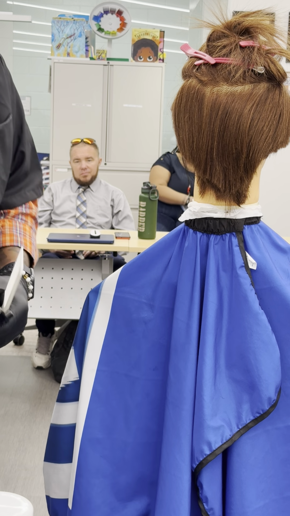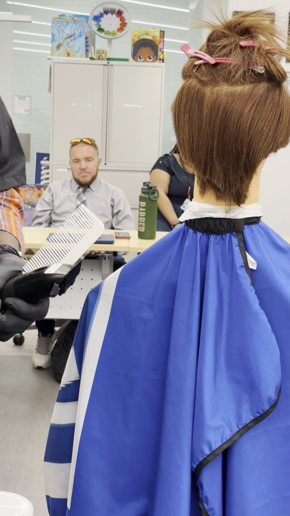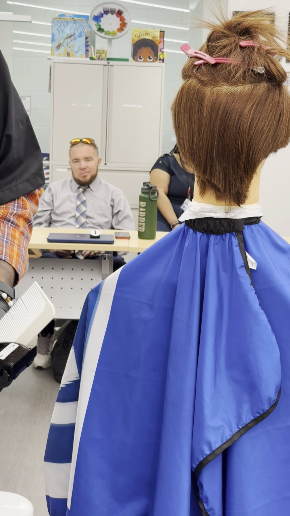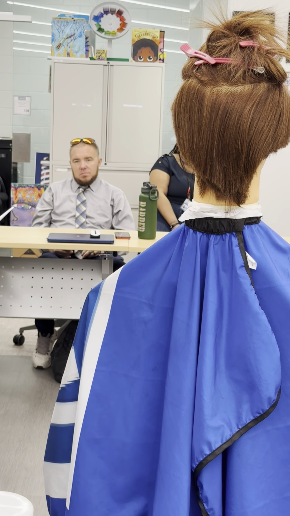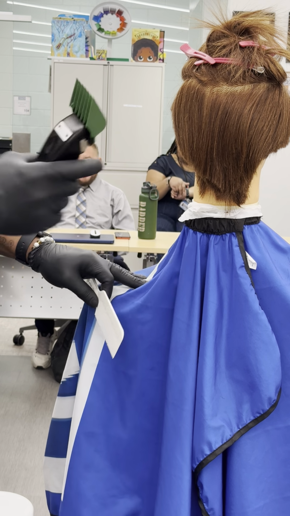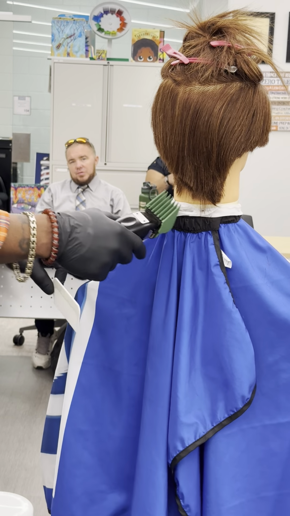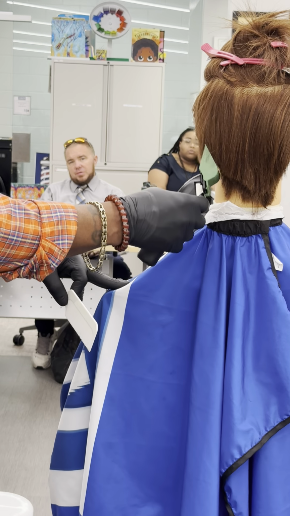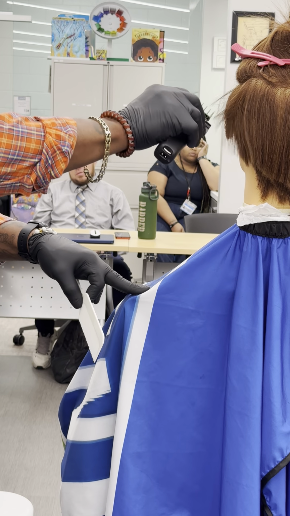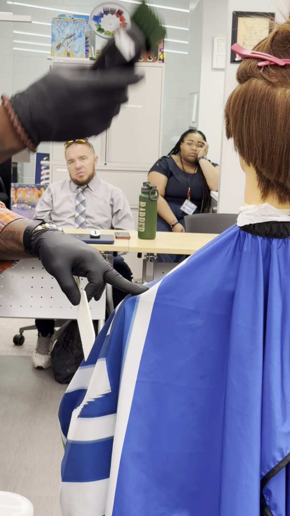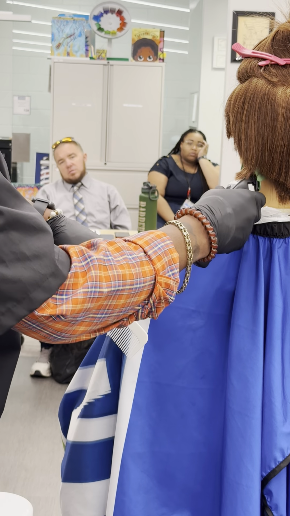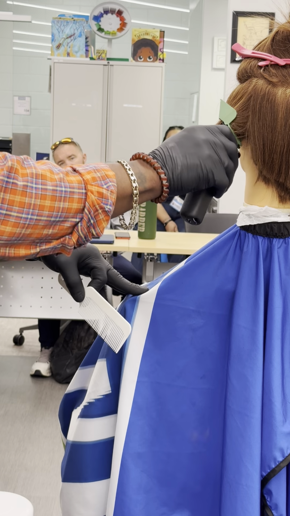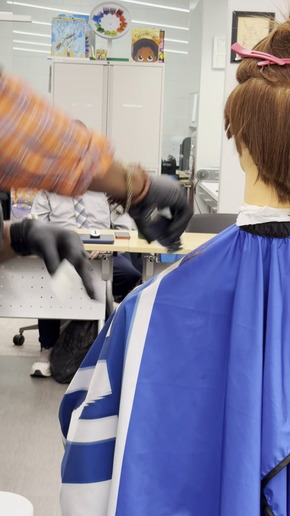Now I'm going to go with my highest guard, which is a 7. That's the highest guard I have right here. With this 7, I'm going to start at the nape area and work my way up to right below the parietal ridge. Watch, I'm going to go in, scoop it out, work my way around.